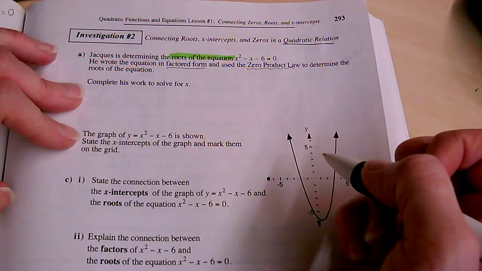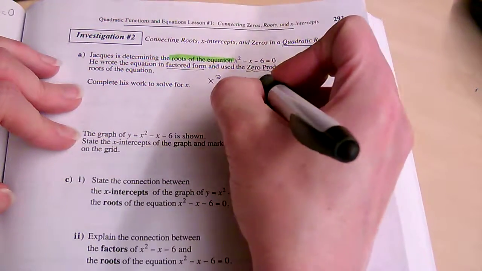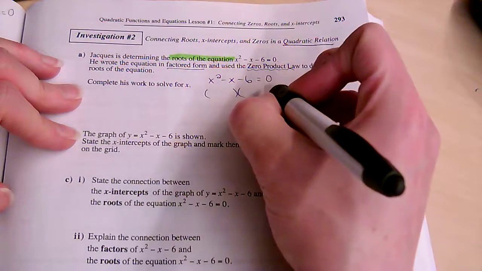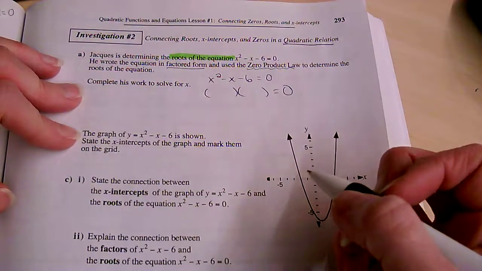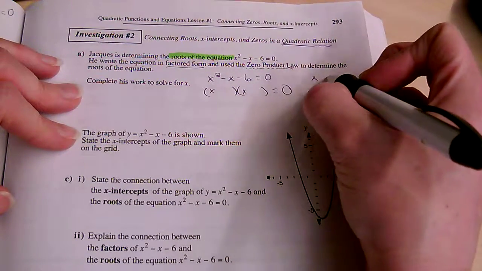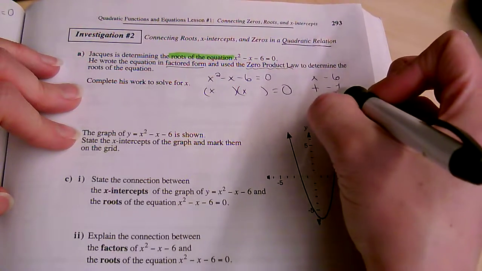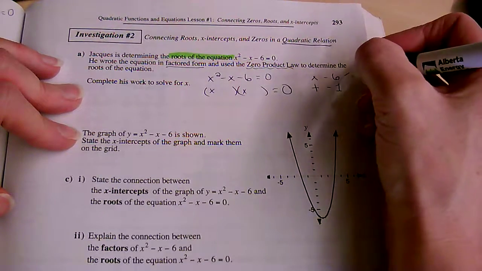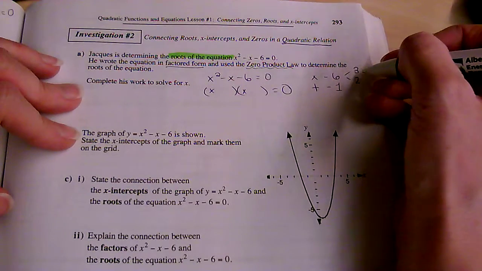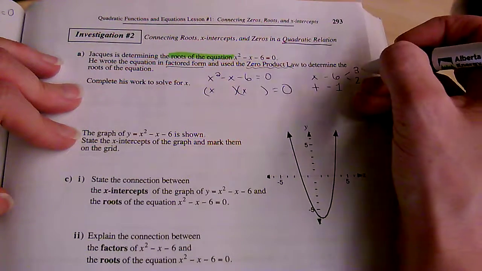Okay, well, let's just start by writing this down again. Then we would just need to factor it, because that's what Jacques did. So then x, and so then we think, okay, what multiplies to be negative 6 that adds to be negative 1? So 3 and 2, you're probably thinking. 3 times 2 is 6. So in order to get a negative 1 sum, our 3 is going to have to be negative.